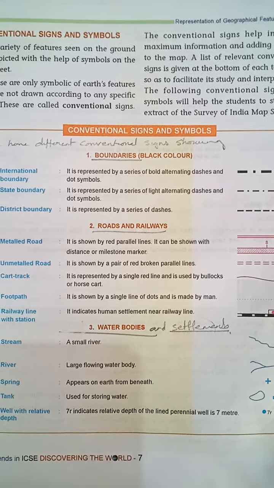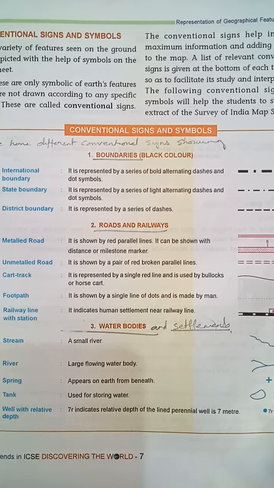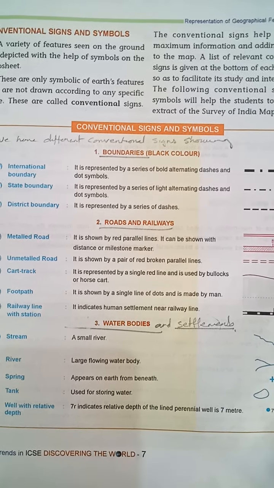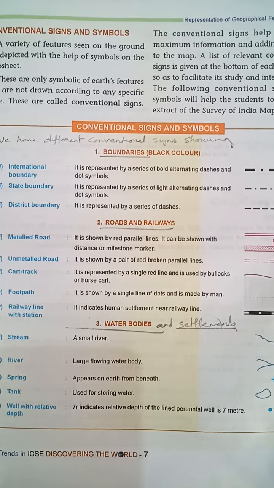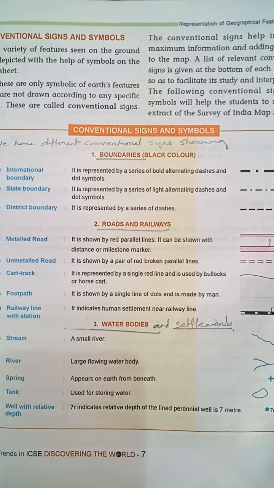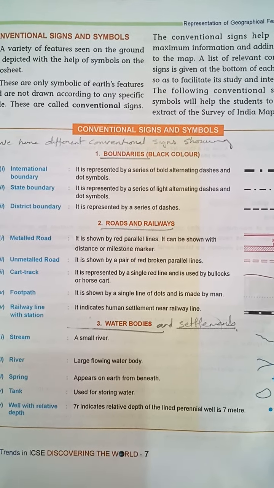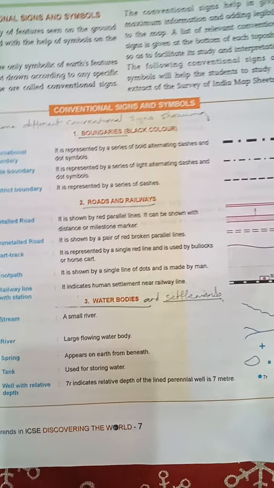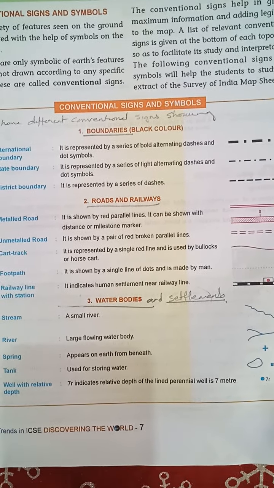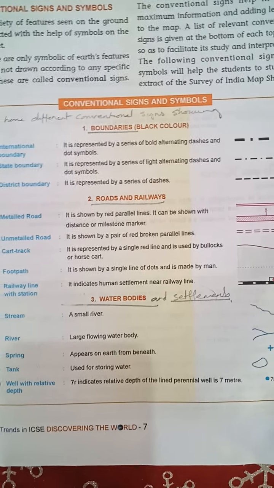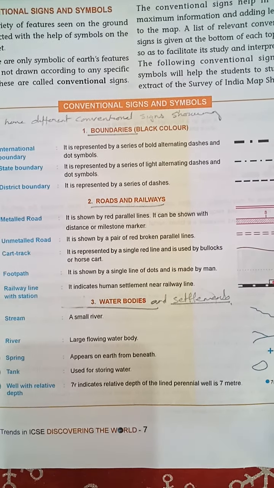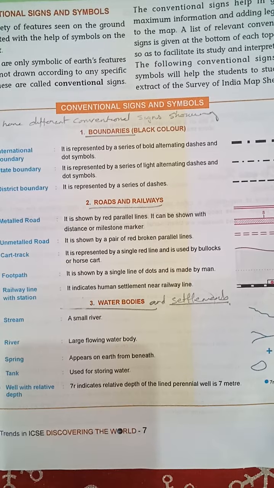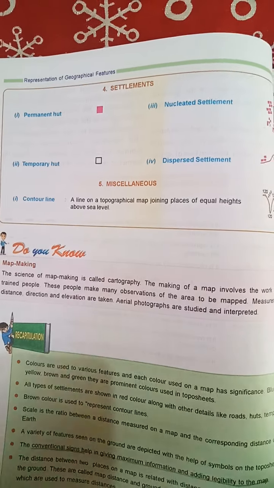Therefore, some symbols which are accepted all over the world are used to represent features like rivers, roads, mountains, cities, etc. on the map. These symbols are known as the conventional symbols. These symbols are useful as they facilitate the representation of meaningful information on topographical sheets.